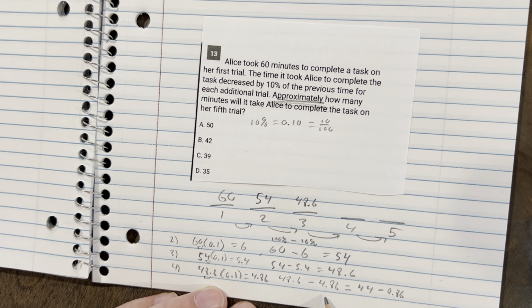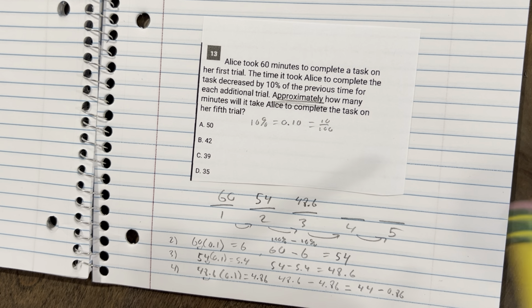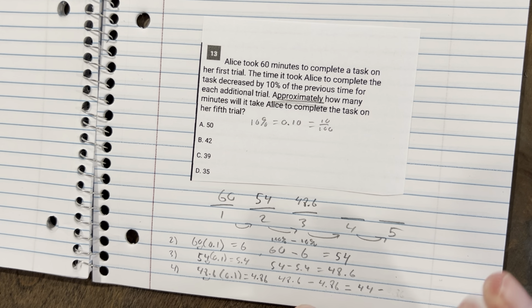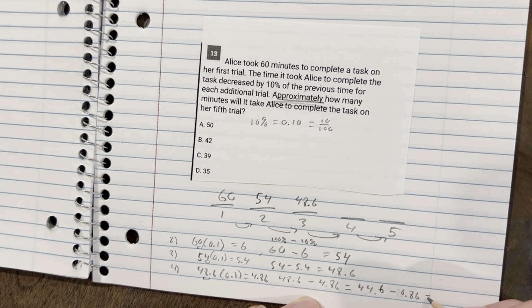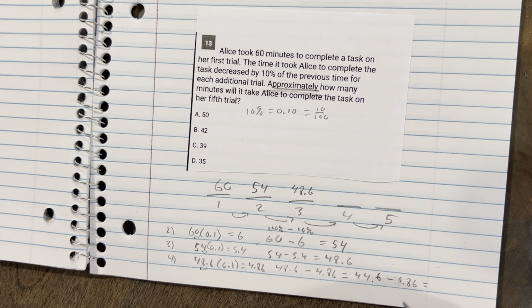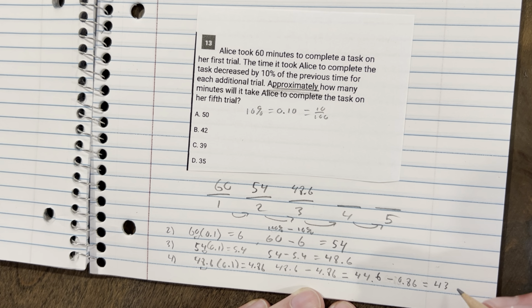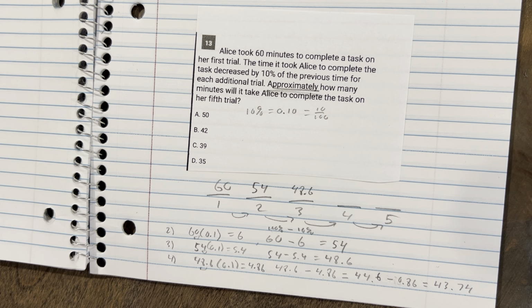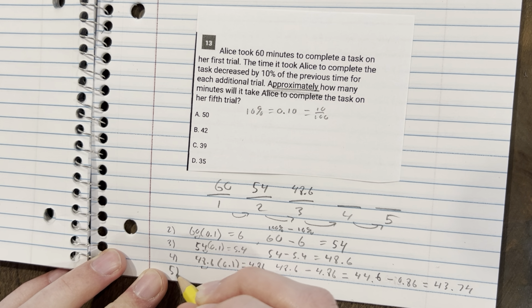Ooh, 44.6, sorry. 44.6 minus 0.86, okay? And all we did there, we subtracted 4 from this part, so we moved the 4 from that one to that one. And then that is going to equal our value, which is 43.74.